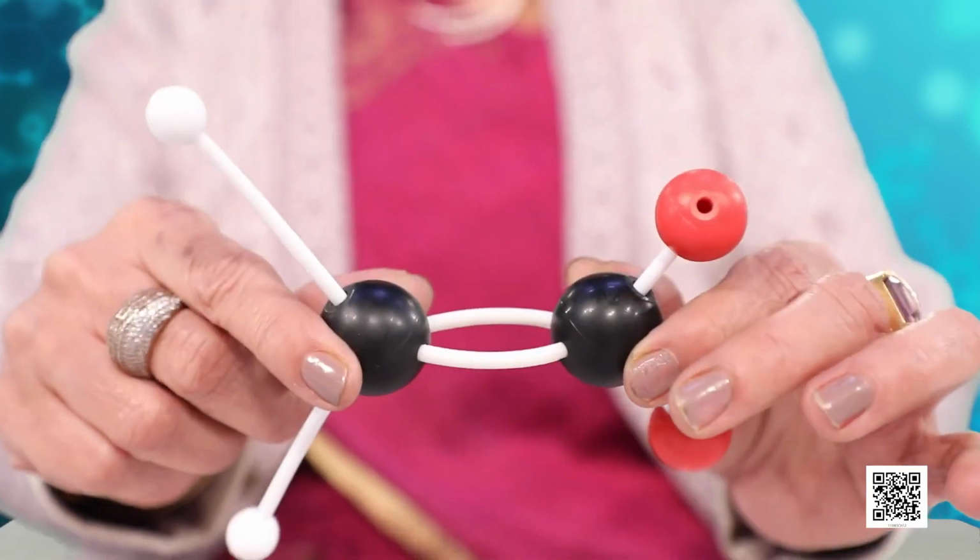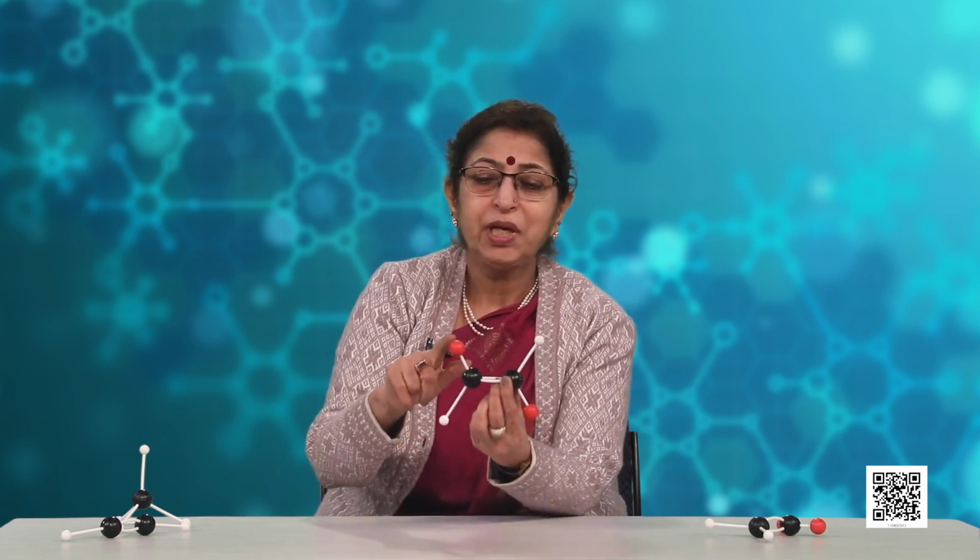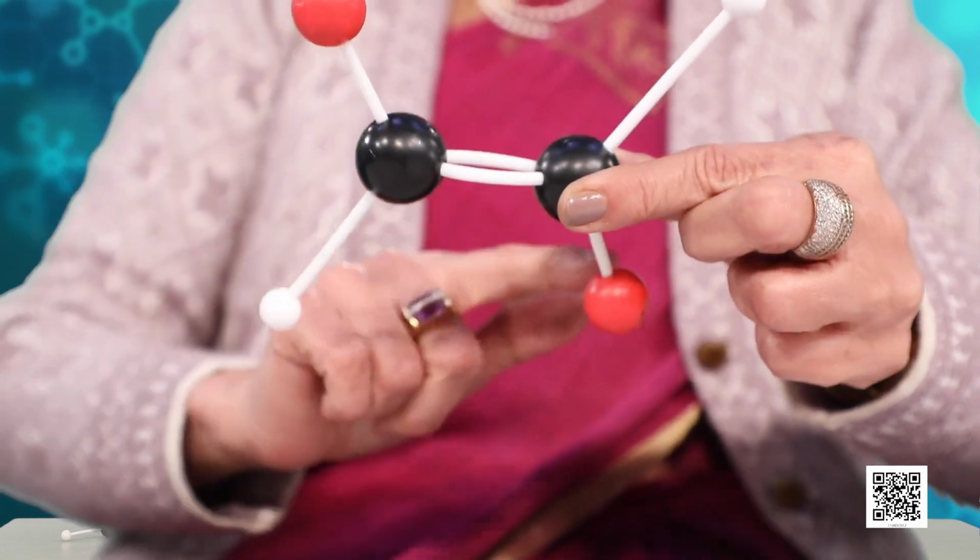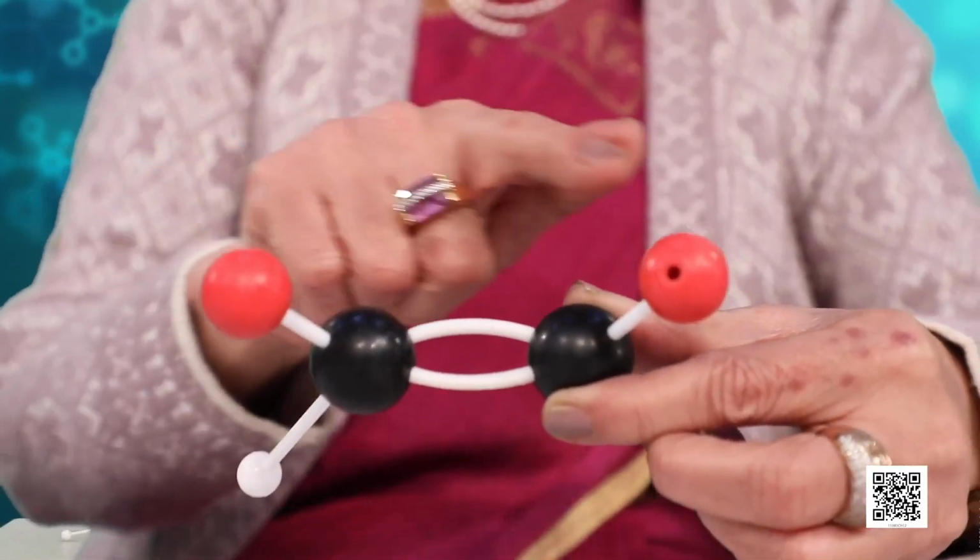trans-but-2-ene. Like here you can see this is cis-2-butene and this one is trans-but-2-ene because two identical groups lie on the opposite side of the double bond. While here in cis-but-2-ene, they are lying on the same side of the double bond.